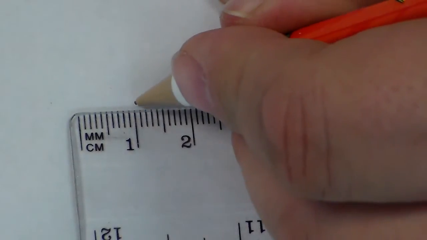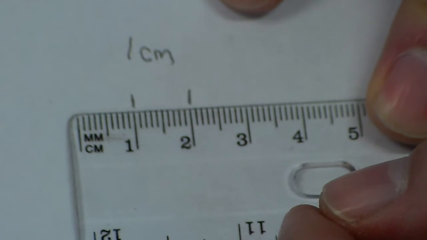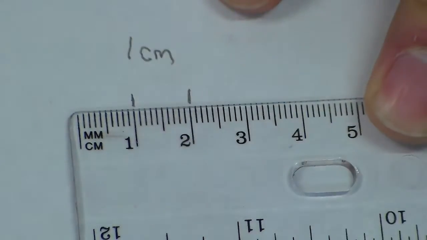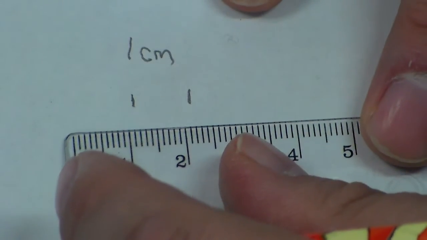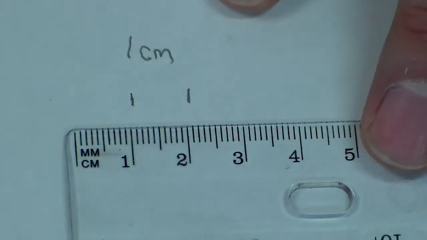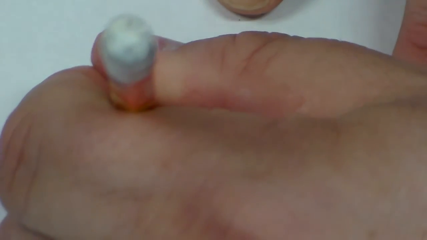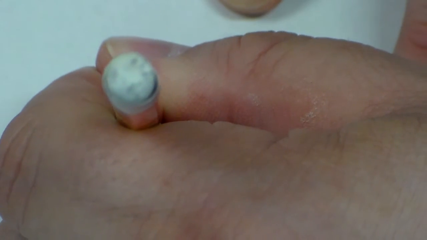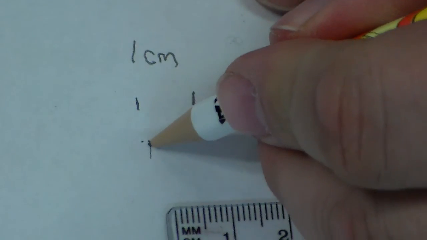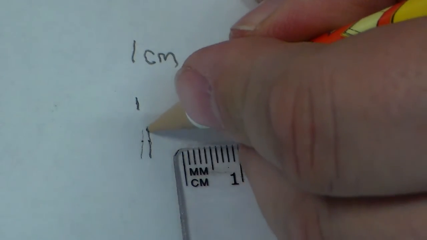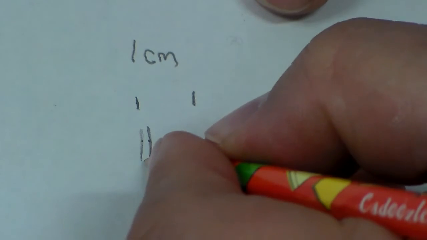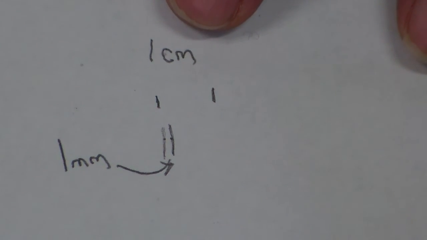From here to here, that's 1 centimeter, 1/100th of a meter, so we need 100 of those to equal a meter. Now, if we start looking at the individual bars, if I started here to here, it's a little bit harder to spot, but it's right here, between these two lines, that, ladies and gentlemen, is 1 millimeter. So that's the difference between a millimeter and a centimeter.